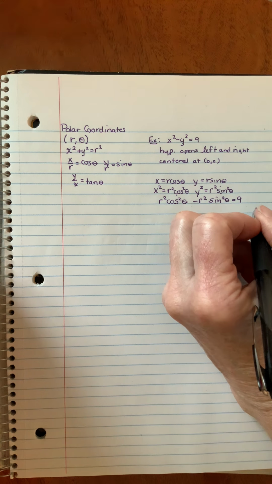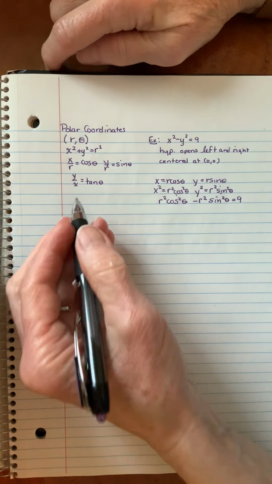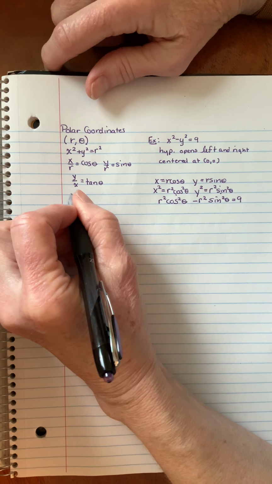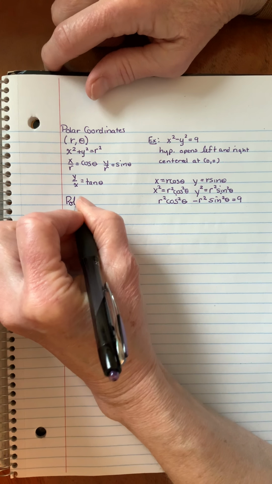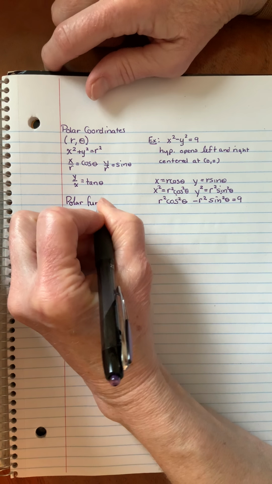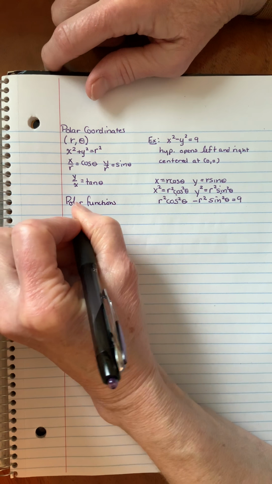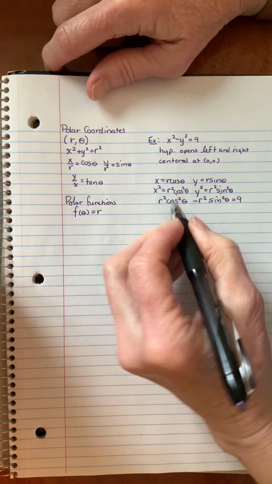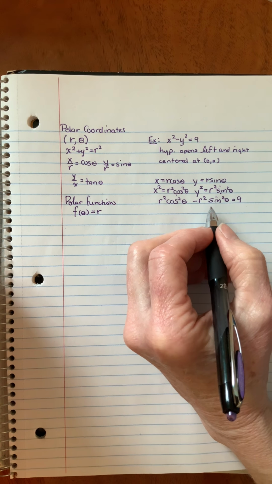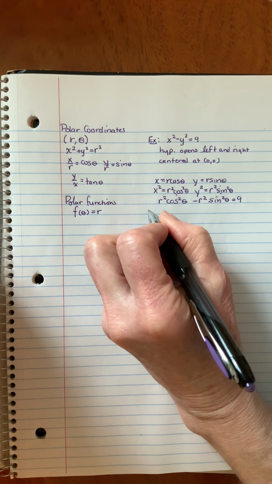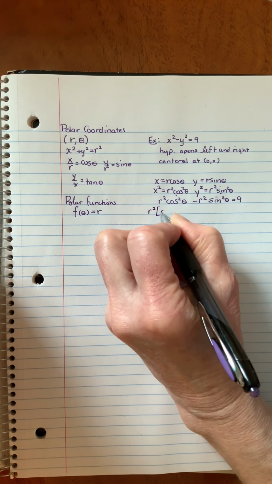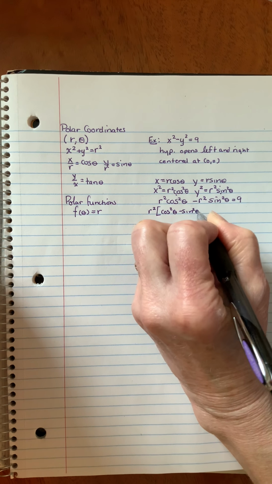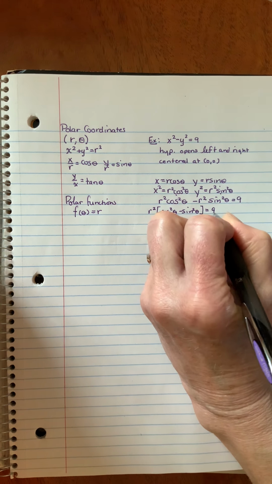The thing about polar coordinates is that usually we have polar functions, and you'll see this on your calculator, of the form f of theta equals r. So we've got to solve for r. Let's factor r squared out, and we get cosine squared of theta minus sine squared of theta equals 9.